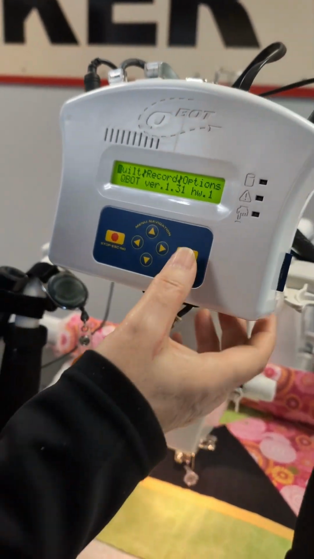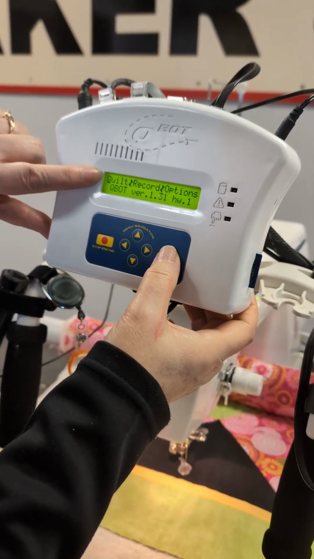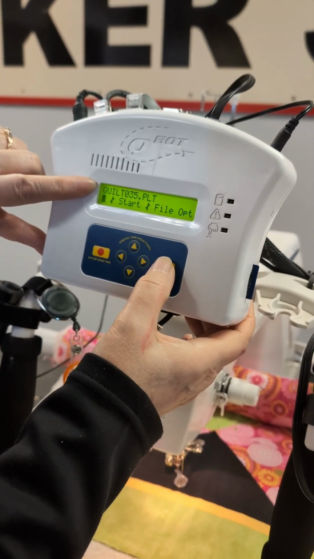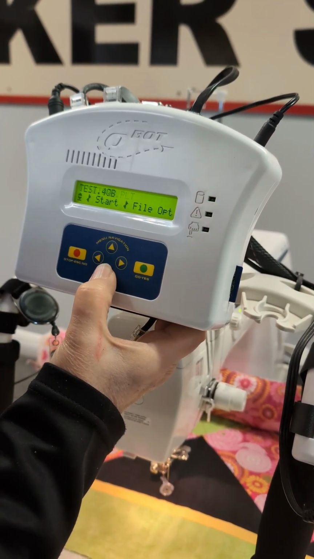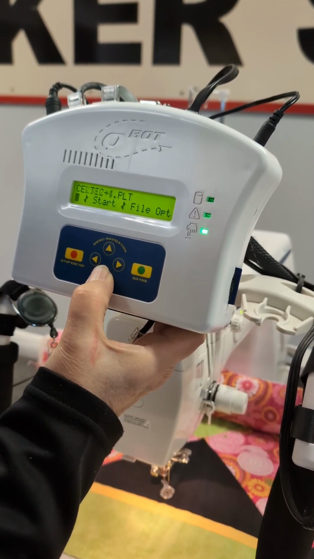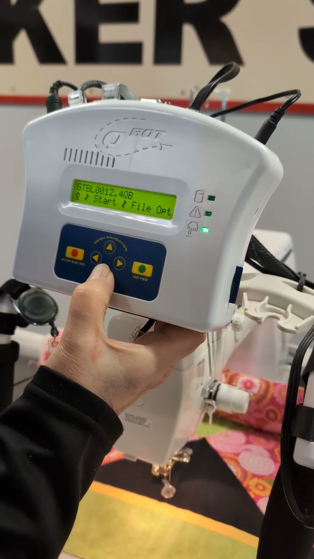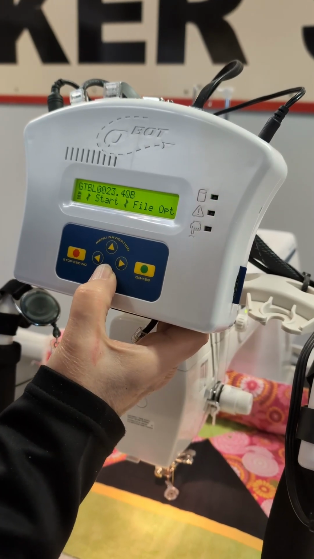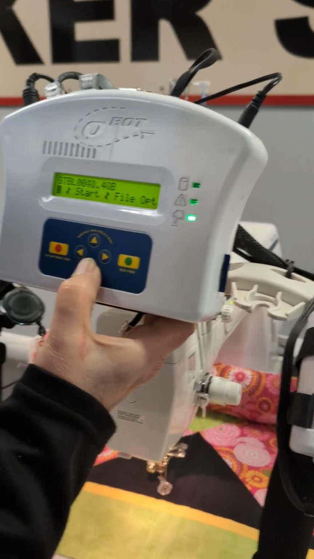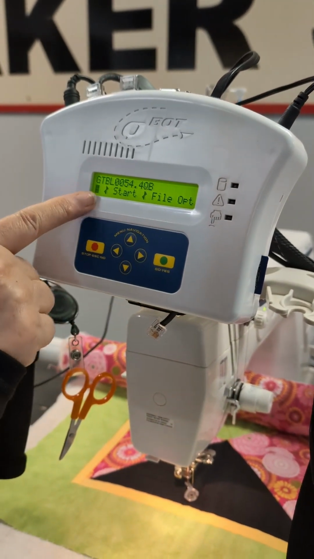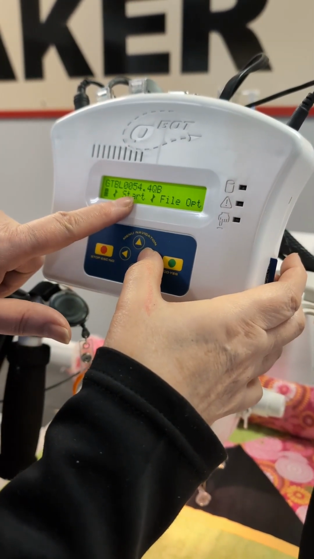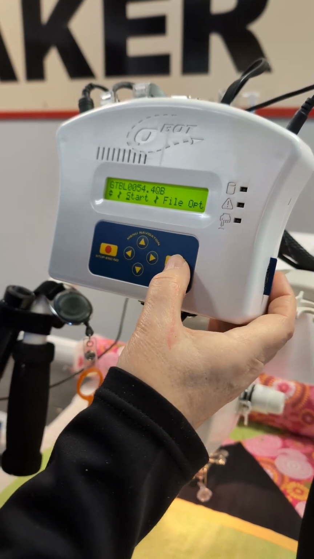Okay. And you're going to say yes, because I want a quilt, which is what it's flashing on. And then in this case, I'm going to have to scroll now to find my pattern. Yours will probably be the only one on your file, but I've got to scroll through till I get to my pattern.